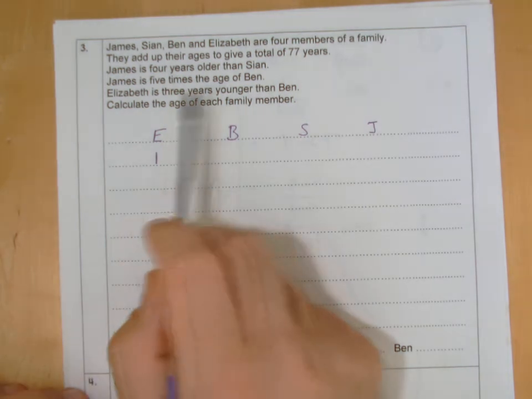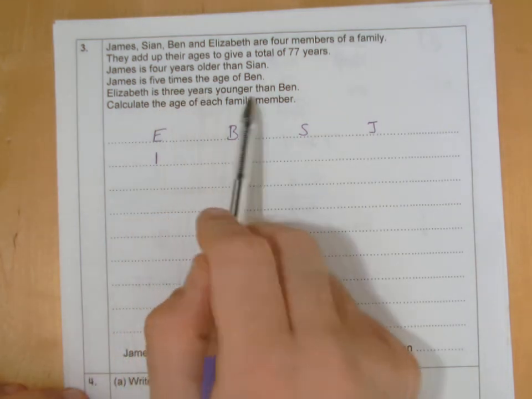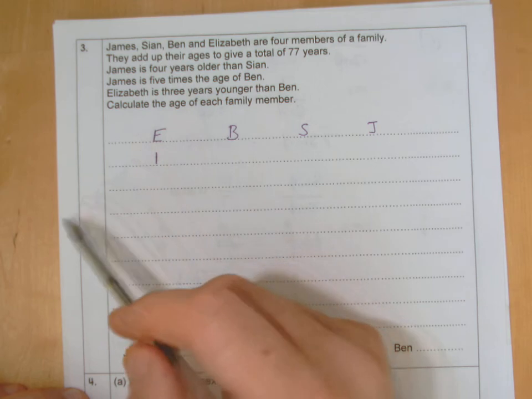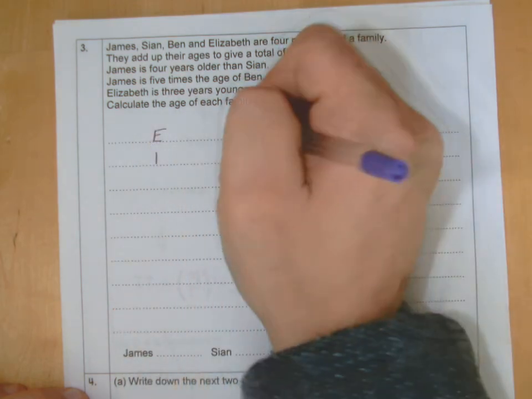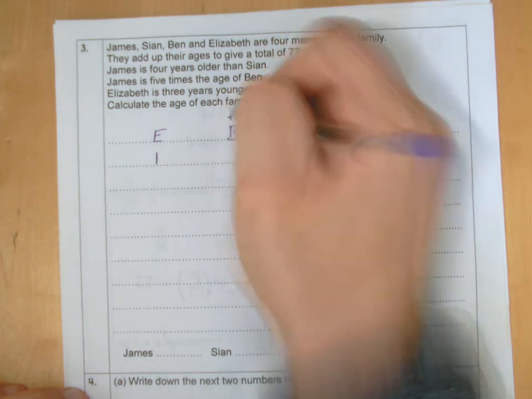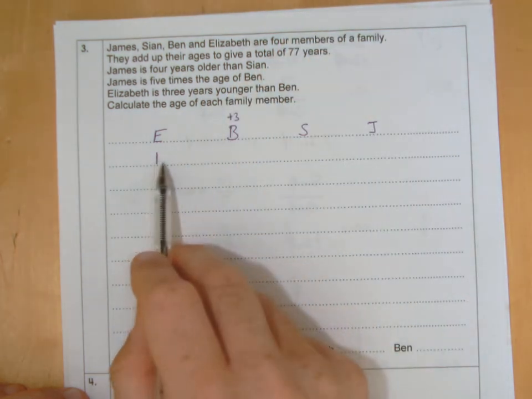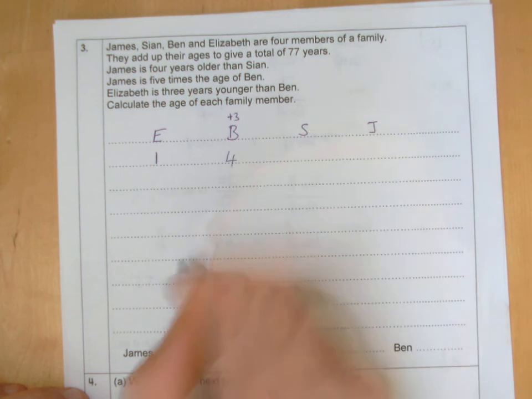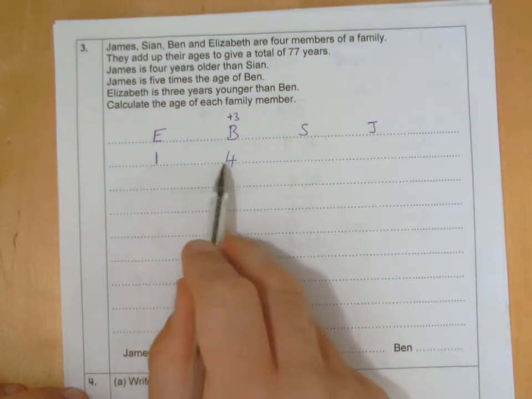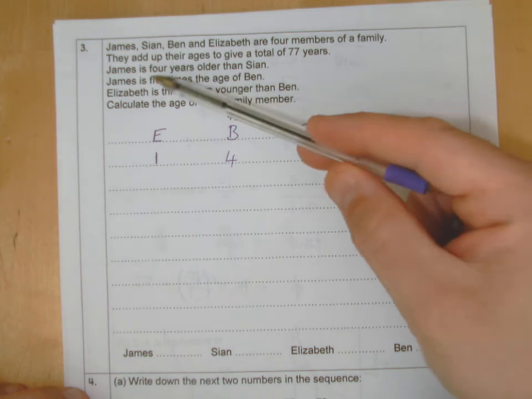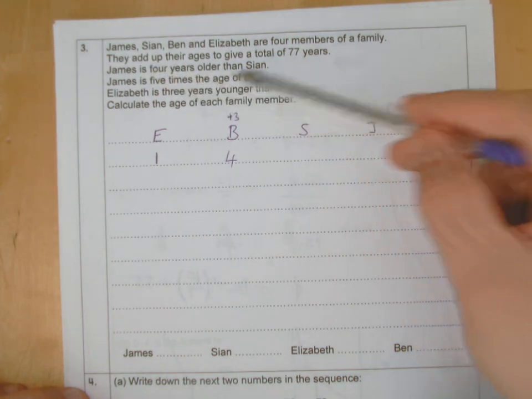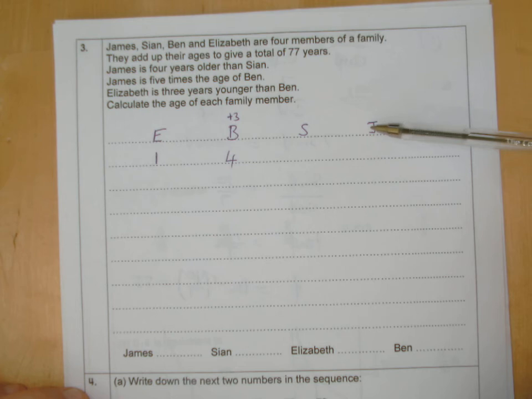And what does it say about Ben? Elizabeth is 3 years younger than Ben, so that means Ben is a bit older. Ben is going to be 3 years older, isn't he? So really, we can add 3 onto Elizabeth's age. So Ben would be 4, wouldn't he? Because then Elizabeth is 3 years younger. What does it say then here? James is 4 years older than Sean.